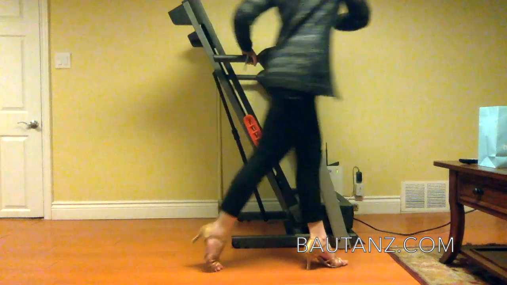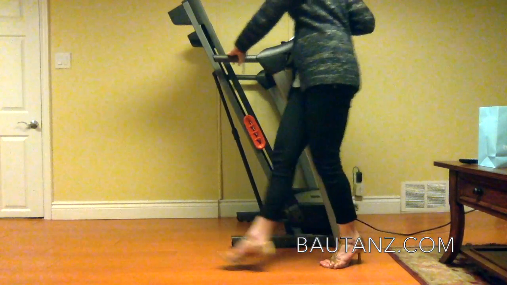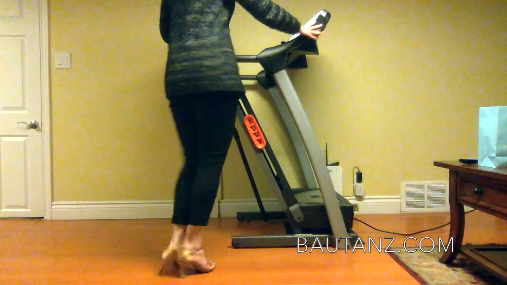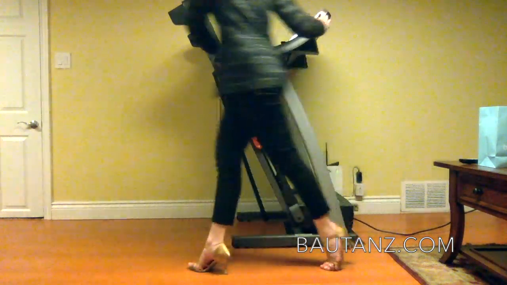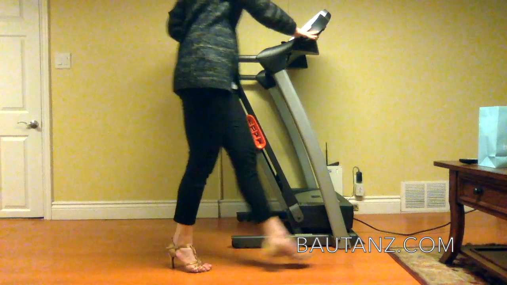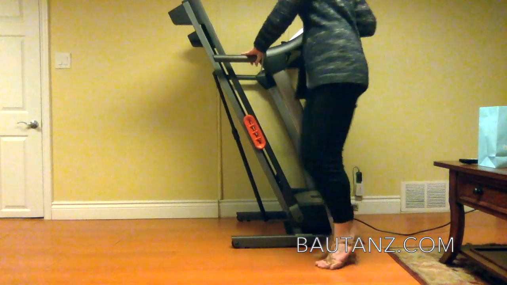Slow it down and you will see what really happens on the end. Step and turn, step and turn, step and turn.